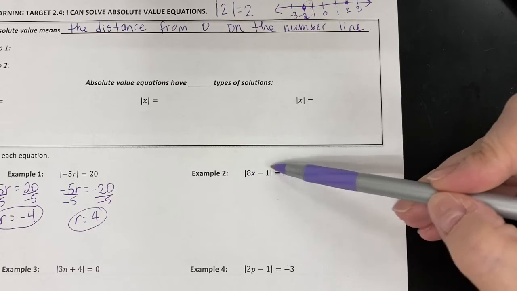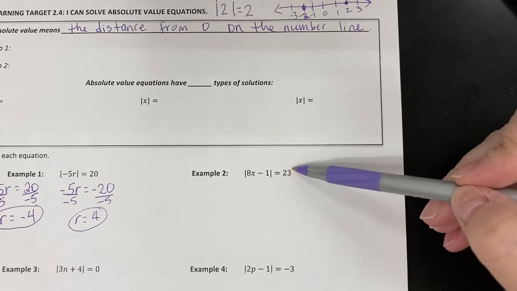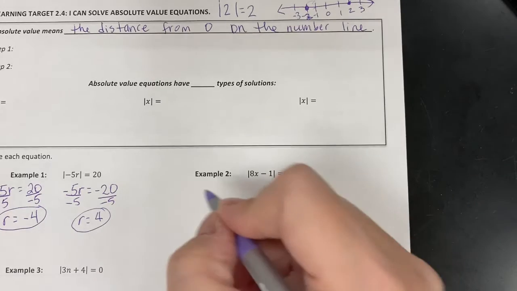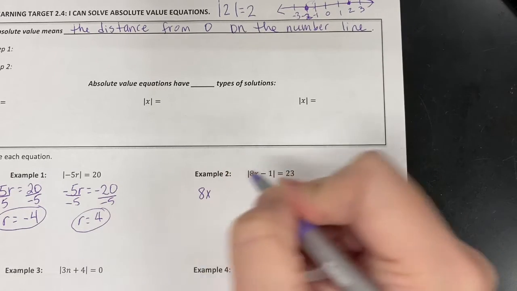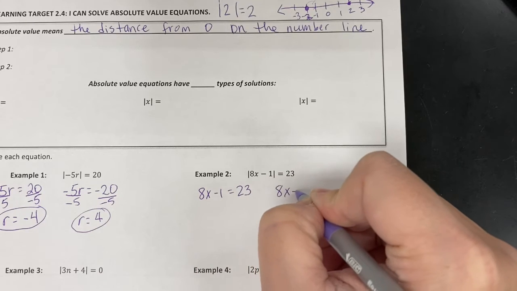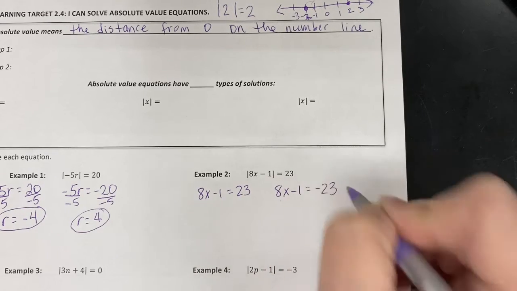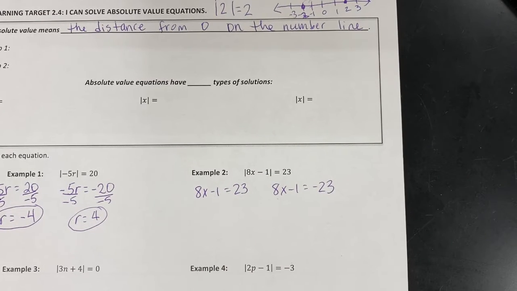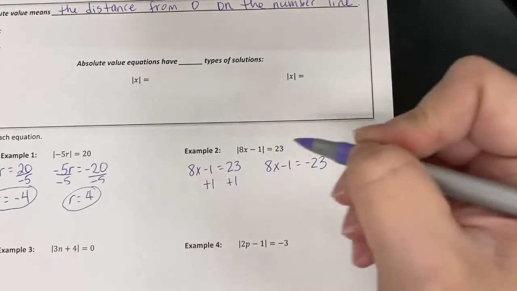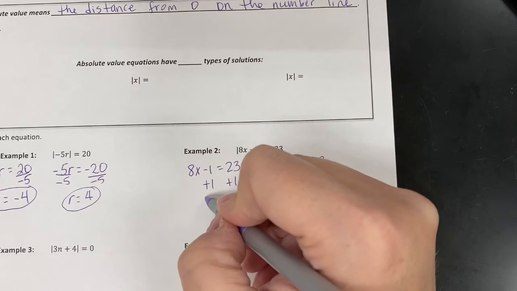Either way, once you take the absolute value of it, it becomes +23. So I'm going to set up both of those equations. Now I can solve these just like normal, separately. They don't have to do with each other at all.